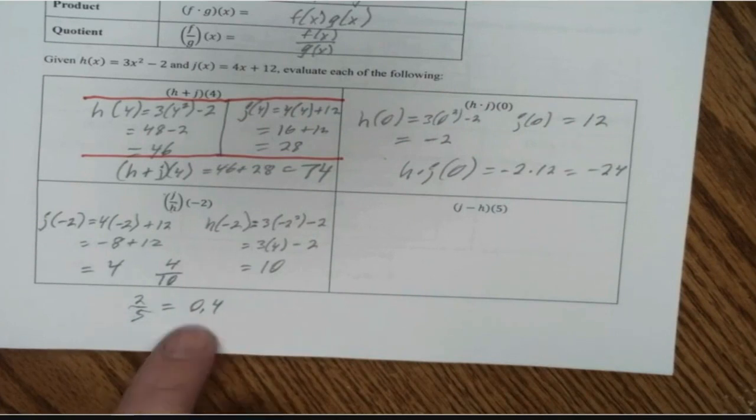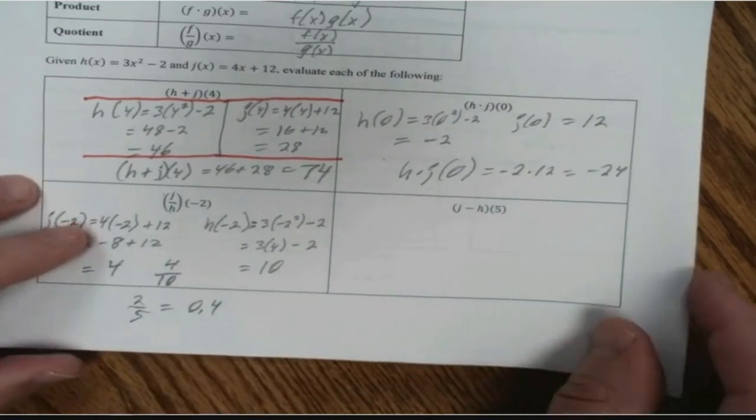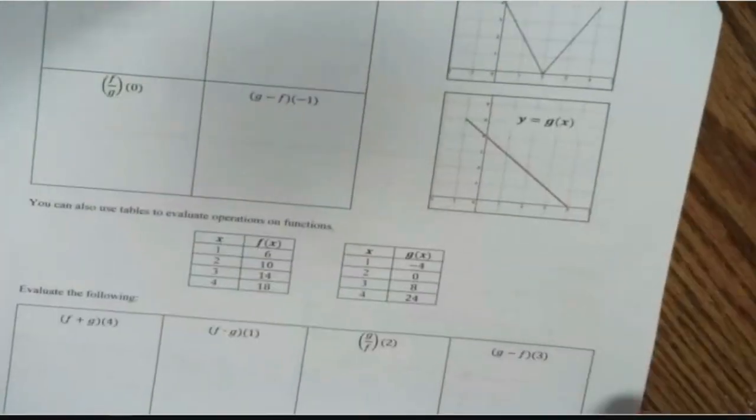But since this one will terminate at 0.4, we'll go ahead and allow either way. All right, we're going to skip that minus one. You can do that, but let's look at this. Let's do it if we have graphs instead.